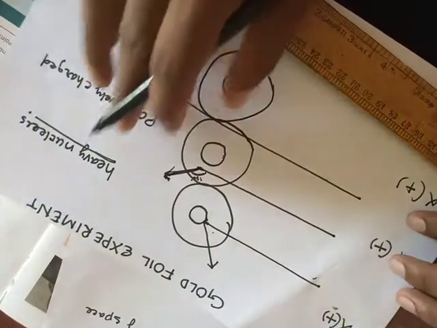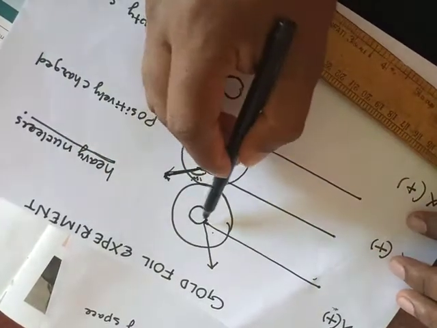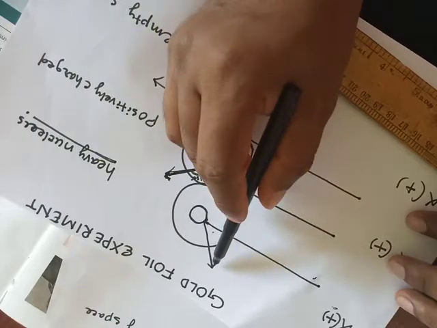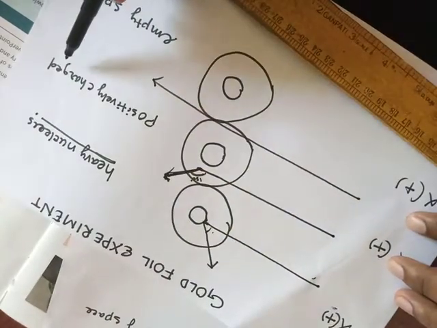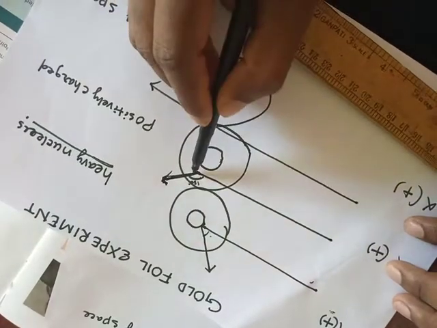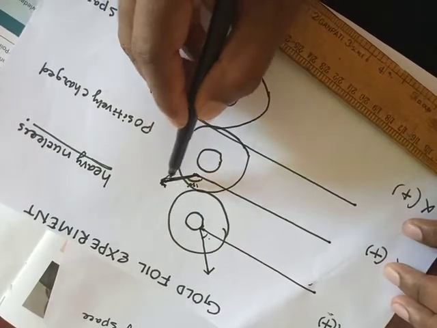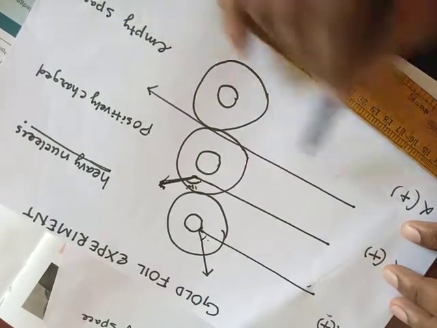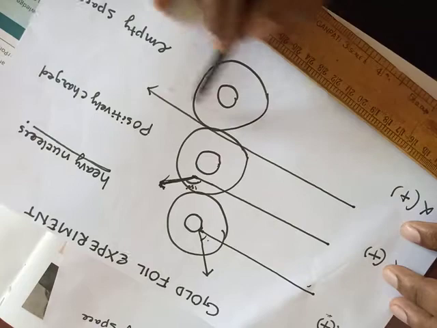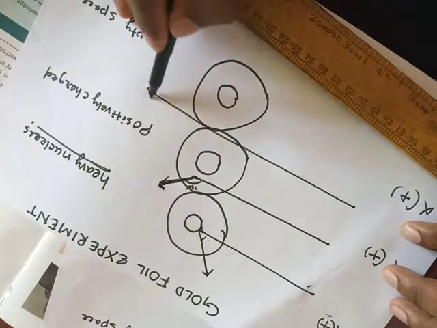When the heavy nucleus is there, it reflects to the opposite side, at 90 degrees. When it is positively charged, it reflects a little in a different way. And when there is empty space, the particles go straight.